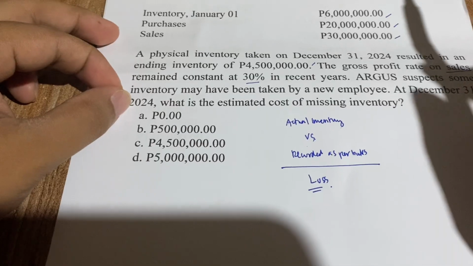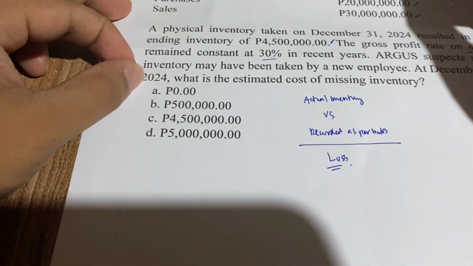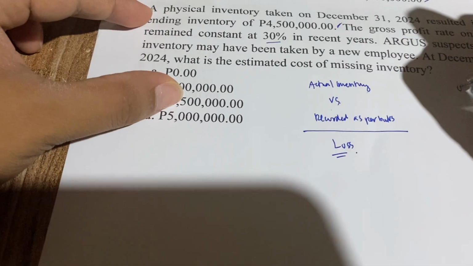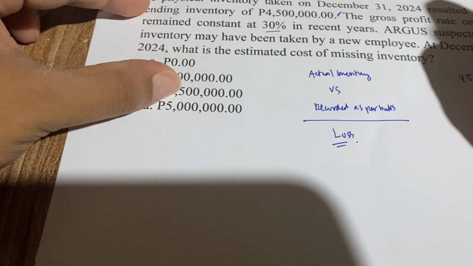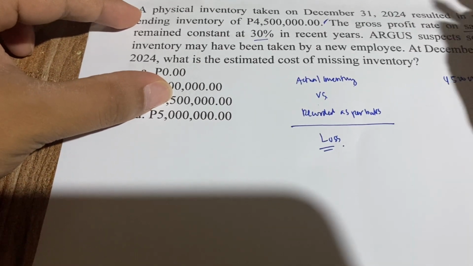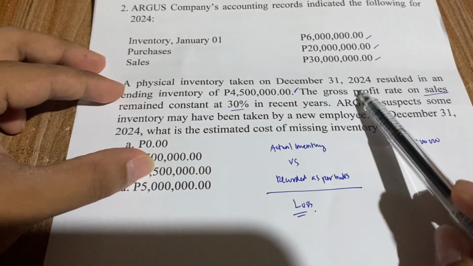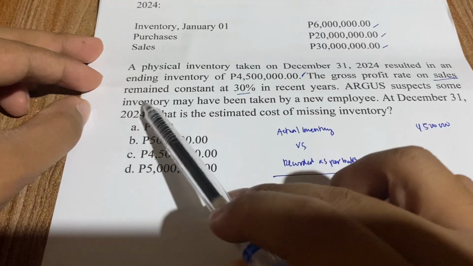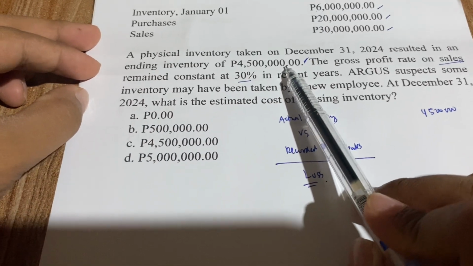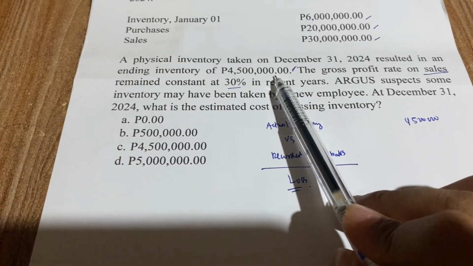Actually, given na yung actual inventory, di ba? Sabi niya 4,500. So, wala tayong problema. 4,500,000 na agad ang actual inventory kasi sinabi na niya a physical inventory taken on December 31, 2004 resulted in an ending inventory of 4,500,000. So wala na tayong problema dyan.